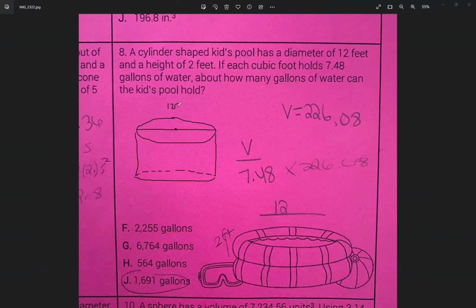Yes, exactly. Diameter of 12 feet, radius of 6. So D equals 12 feet, and a height of 2 feet. So diameter is 12 and the height is 2. H equals 2 feet. If each cubic foot holds 7.48 gallons of water. So they're saying 1 cubic foot, all right, let me write it like this. 1 foot cubed is 7.48 gallons of water, right? GAL.